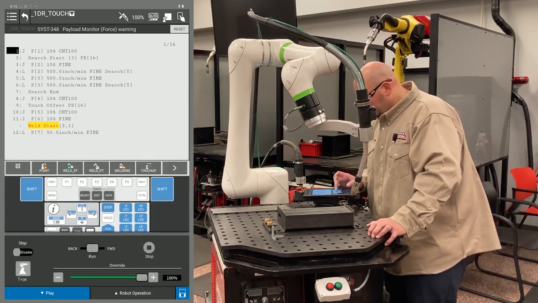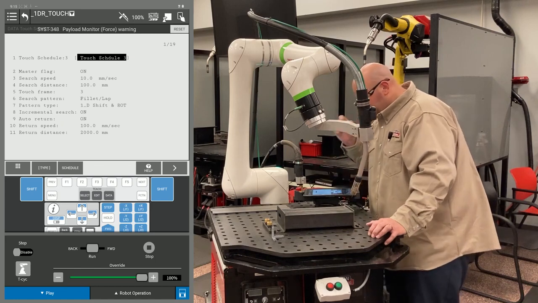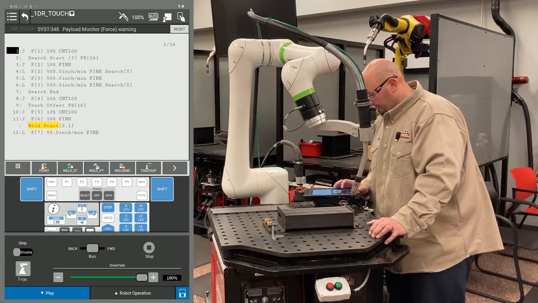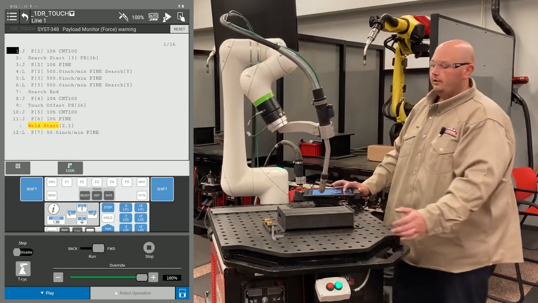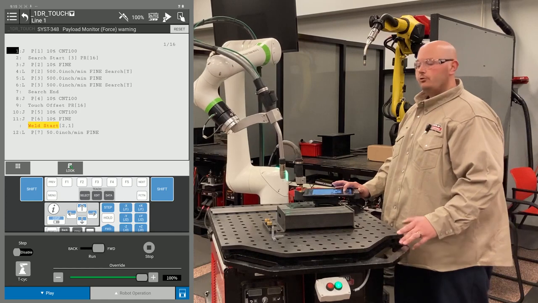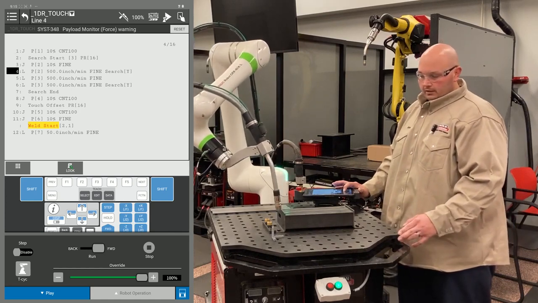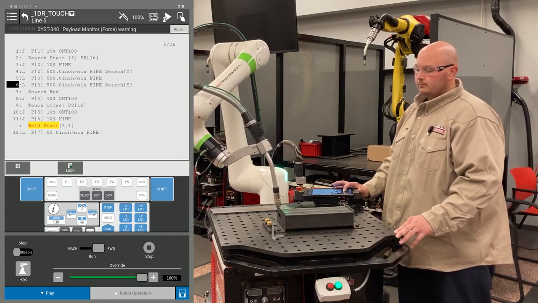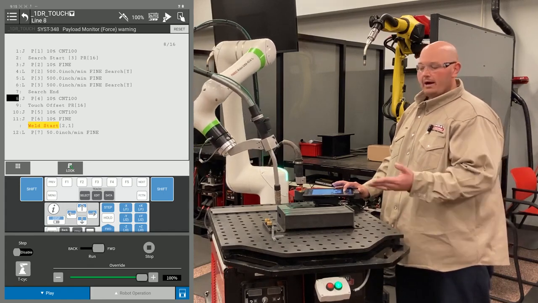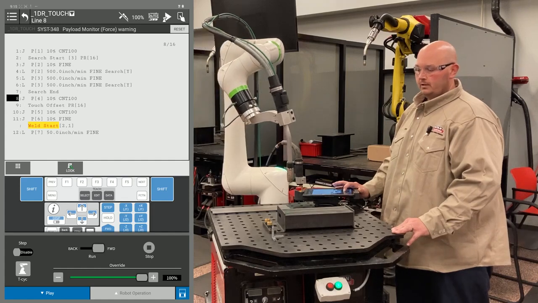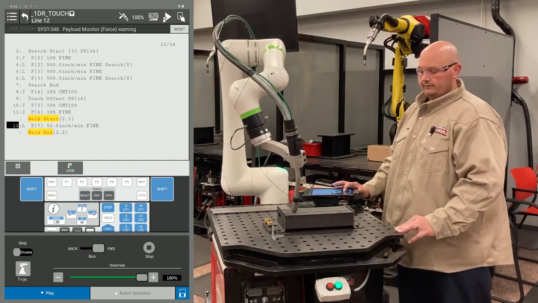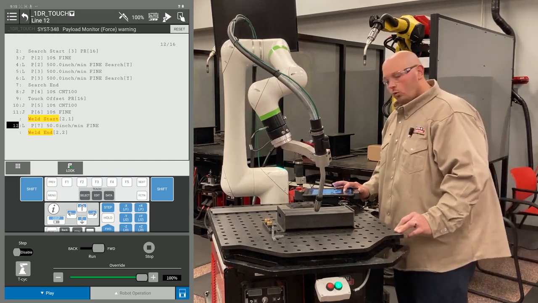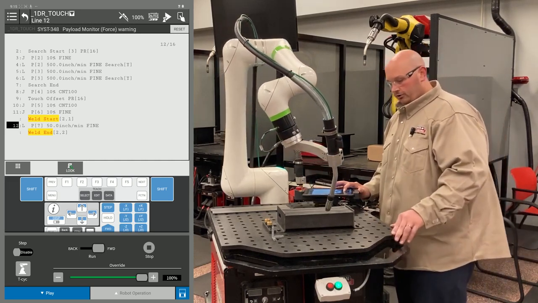What I'm going to do now is verify that my touch schedule is set, my master flag is turned on, and I'm going to execute my program. First time you run the program through with the master flag turned on, this way it allows the robot to learn the zero position of the part. The robot just learned the zero position of the part, and now the robot's going to run down the weld path that was taught. When the program is complete, the robot is going to go back home.